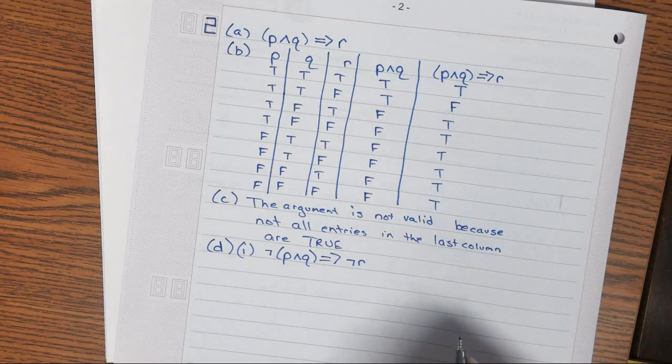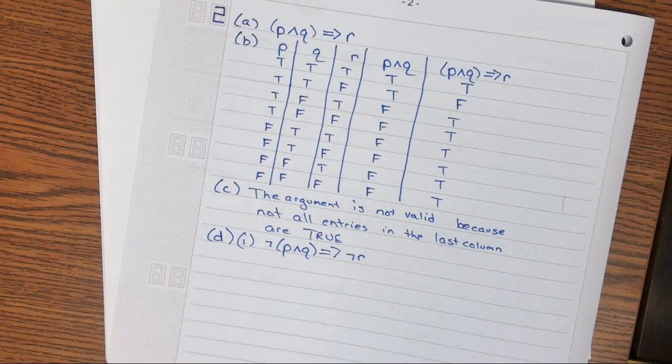So, let's think about what we do in the next part. The second part to that was to actually write it in words.